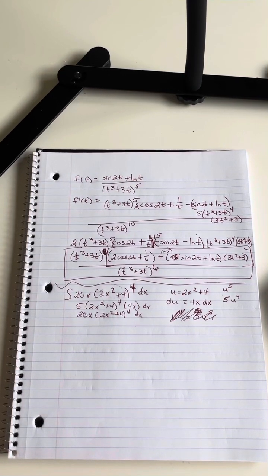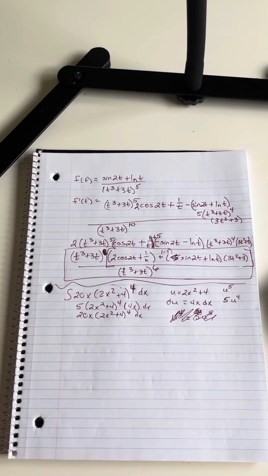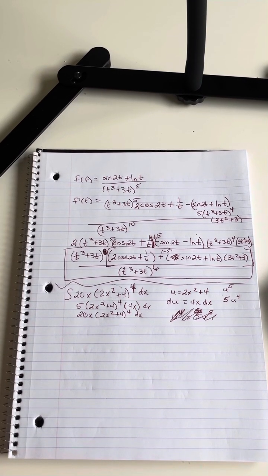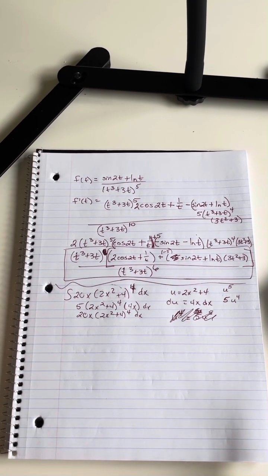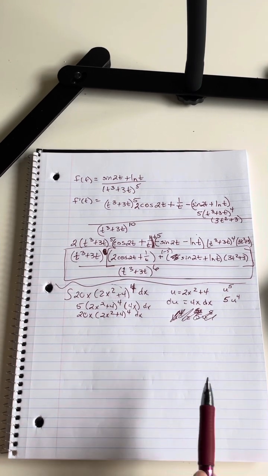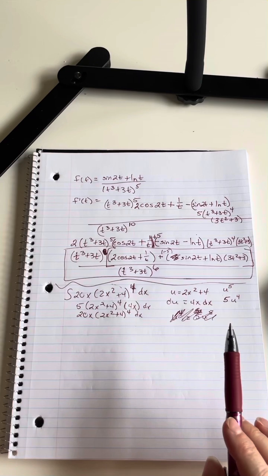Saxon's Calculus Lesson 61 is about integration by guessing. As the title suggests, you're going to be making a guess as to what your u should be and then working the integration backwards. I started this a minute ago and for some reason just could not wrap my head around working backwards, so I scrapped that one and started over.